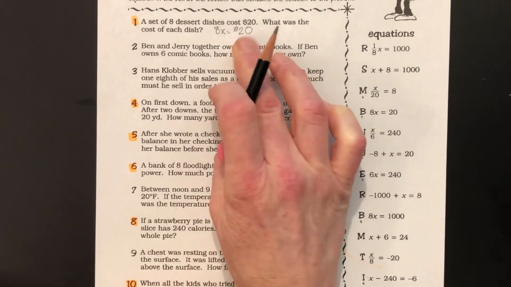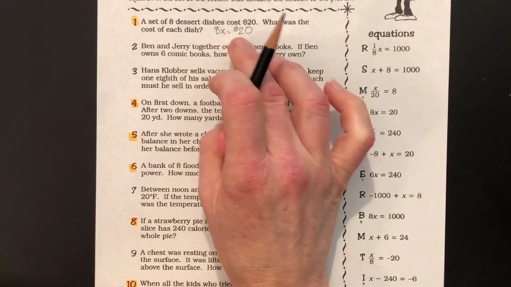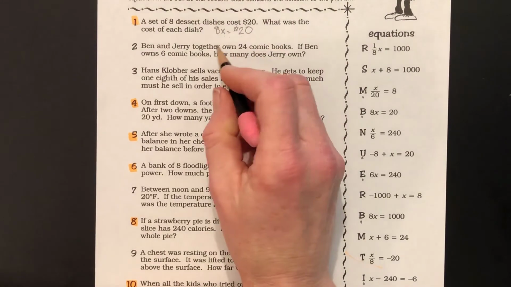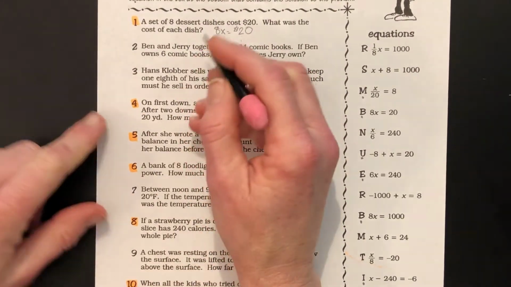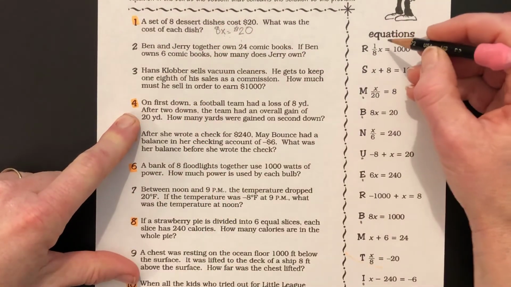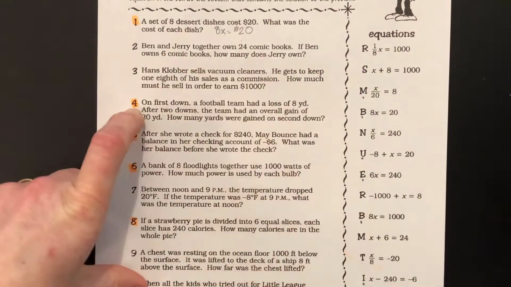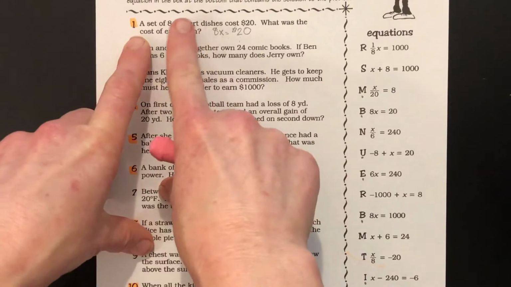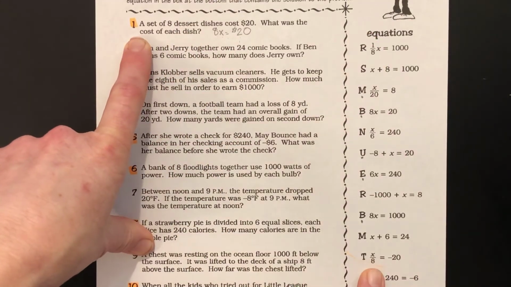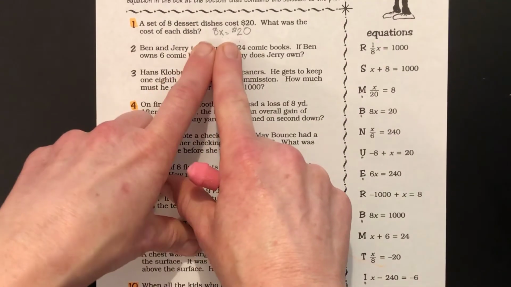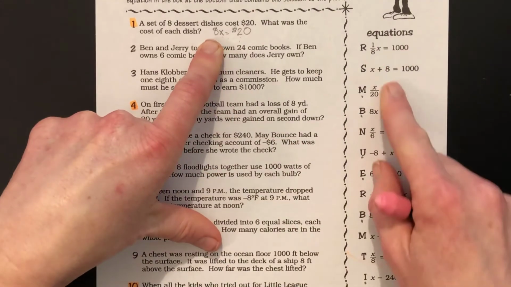You don't need the dollar sign when you're doing equations. You need it in your final answer, but you don't need it in the actual math part. So 8x equals 20. Let's look and make sure, because I think you're going to want to do this where you look at it and then go check. So let's make sure we got this right. 8x equals 20.